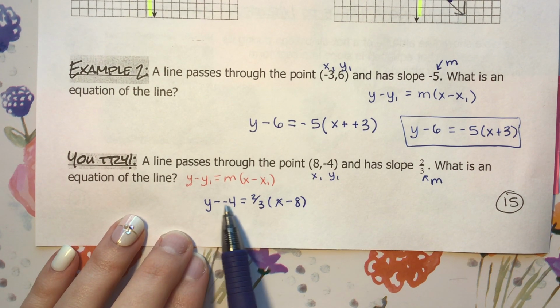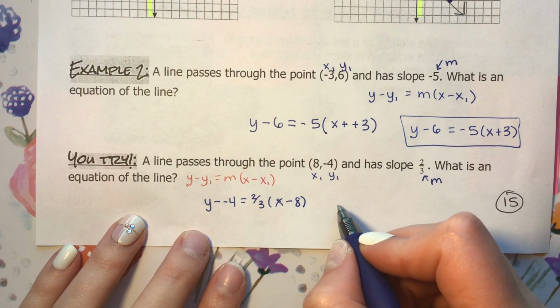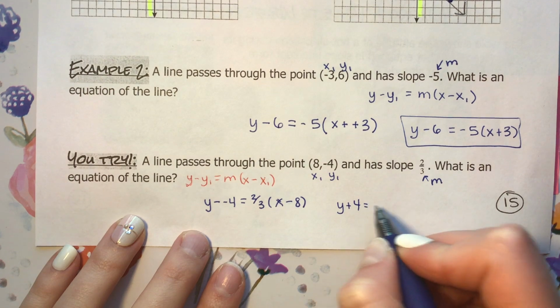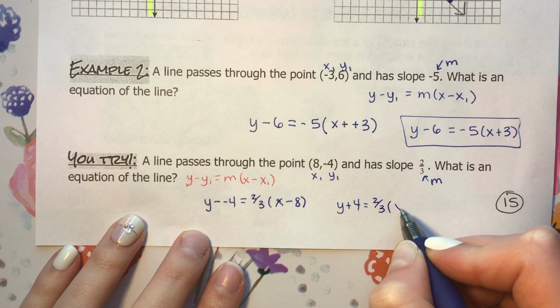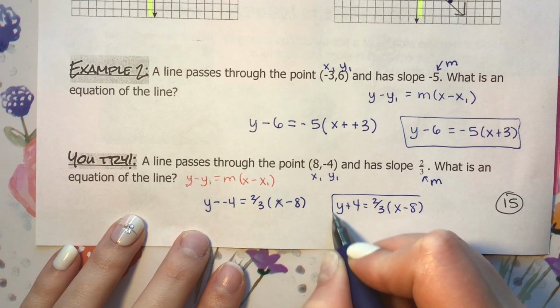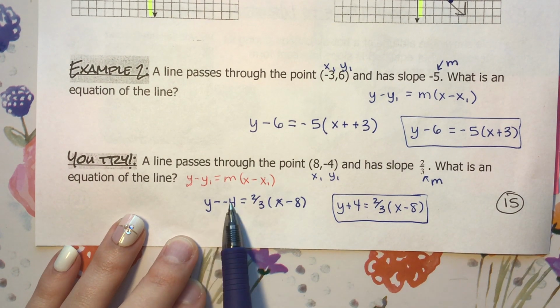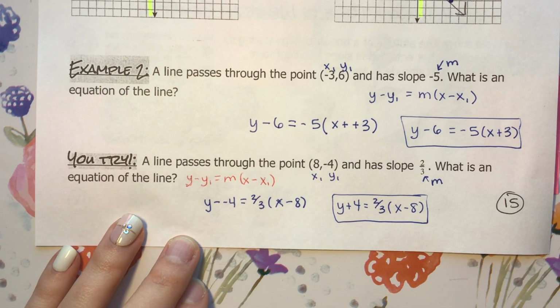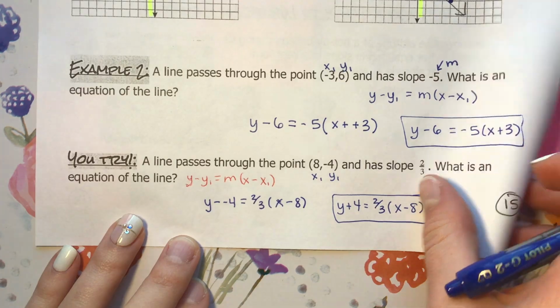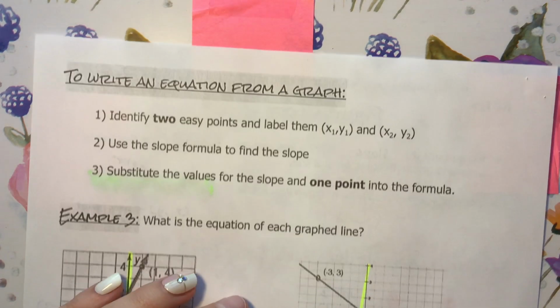It's best to not leave minus a negative, so let's rewrite it, and I'm going to have y plus 4 is equal to 2/3 parentheses x minus 8. So I'm just simplifying this little part right here just so it looks nicer. All right, moving on to the back of that page.